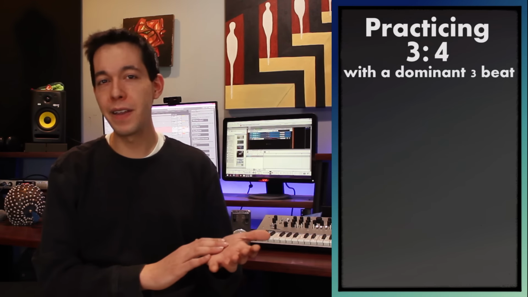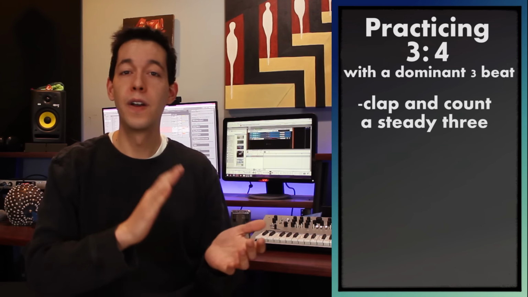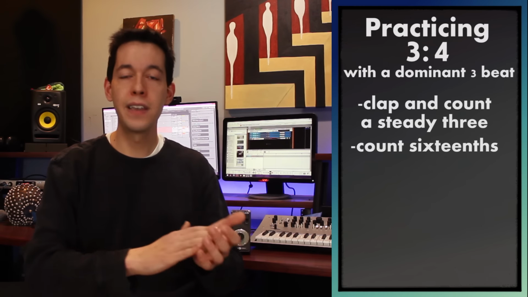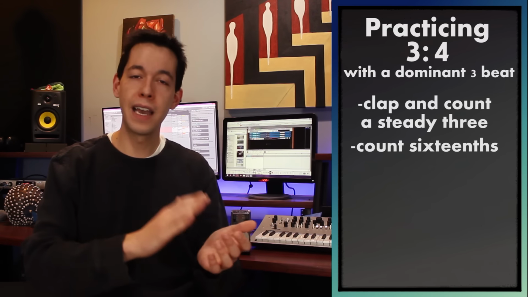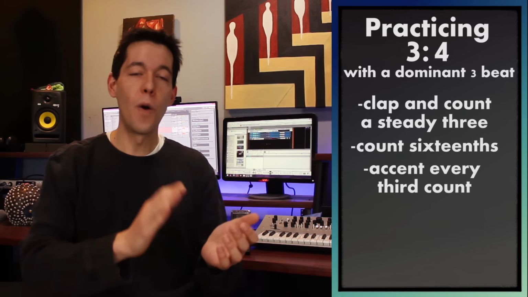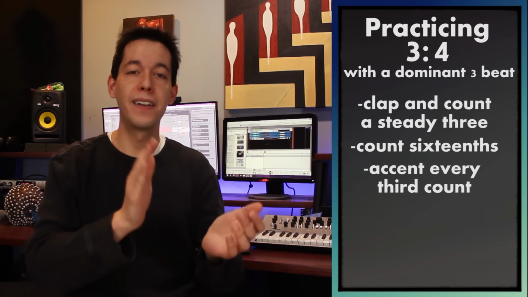We'll start that just by clapping 3 steady quarter notes and counting to 3. 1, 2, 3. 1, 2, 3. Now start counting your 16th notes. 1E and a 2E and a 3E and a. Begin accenting every third count. 1E and a 2E and a 3E and a 1E and a 2E and a 3E and a.